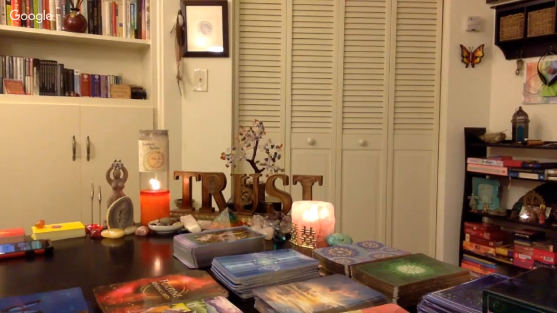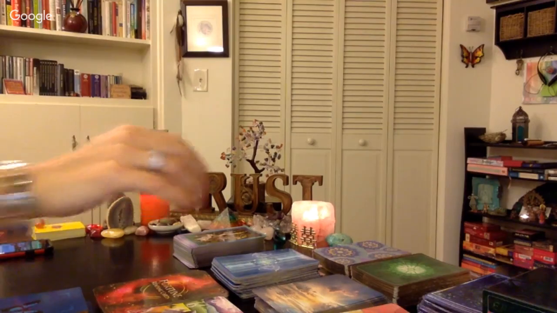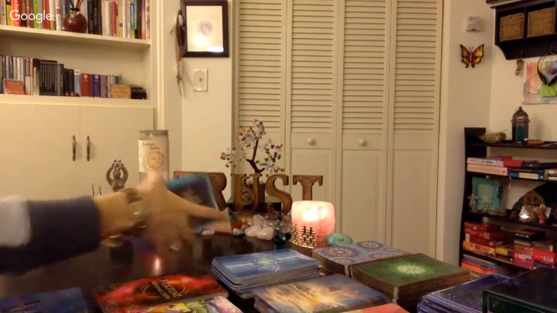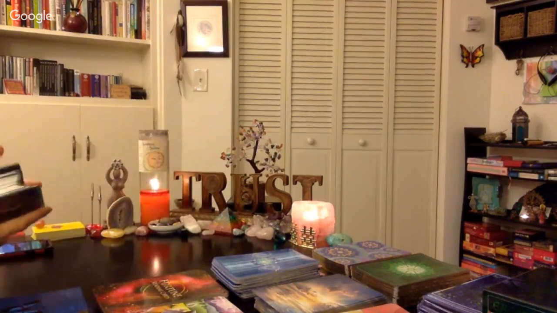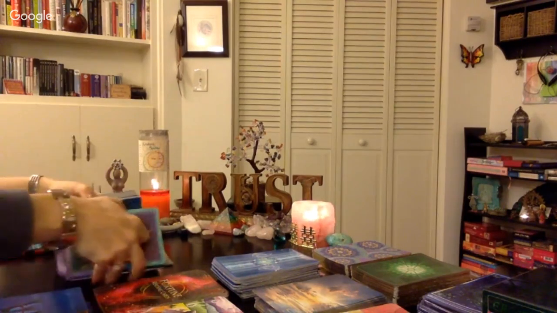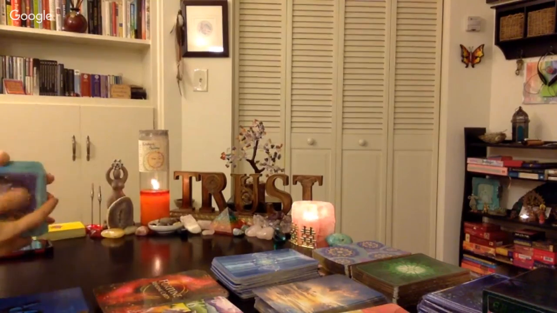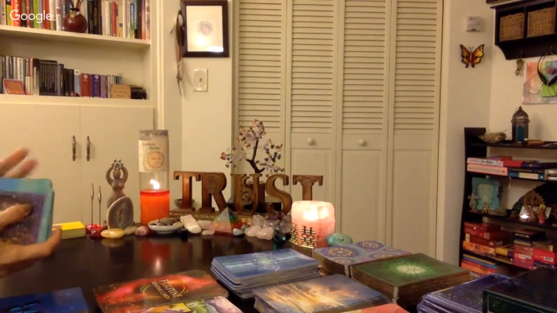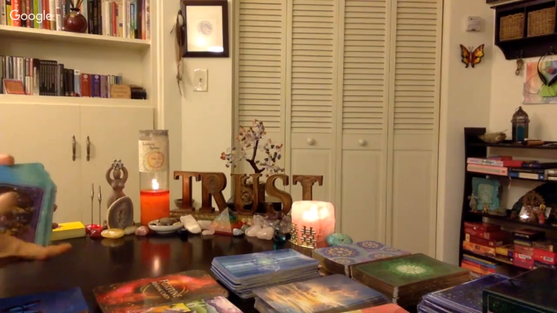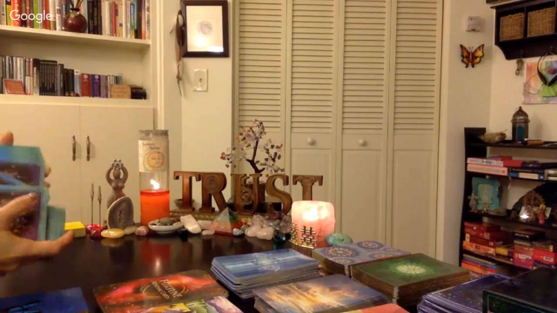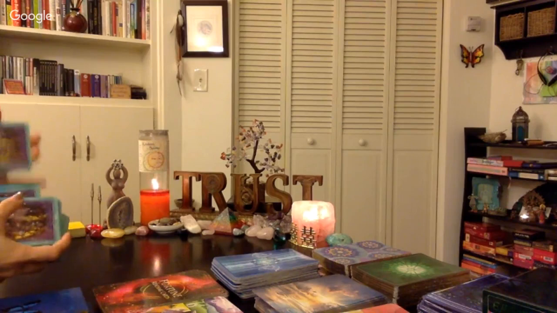I'm feeling into my cards right now. I'm going to do a fairy card. I listened to a meditation today that had a fairy on it. Oh, really? Oh, cool. This is a new deck. I just got this today.